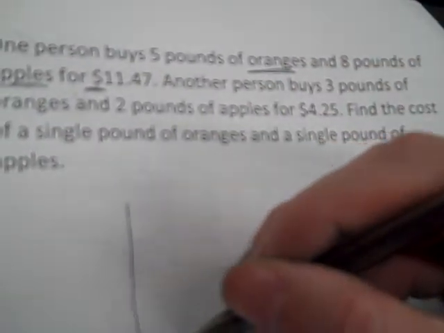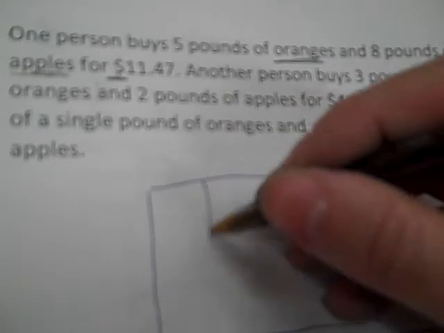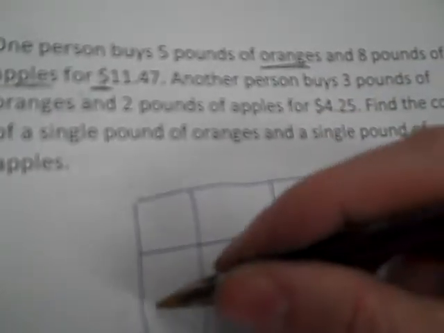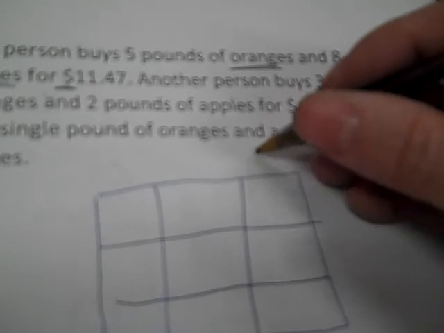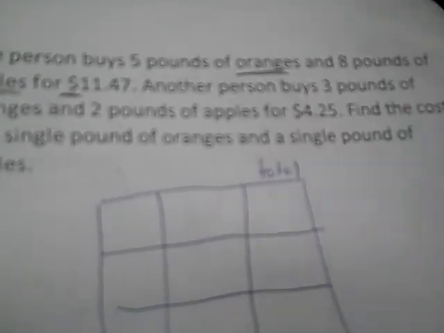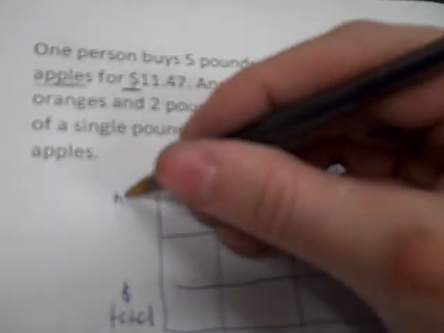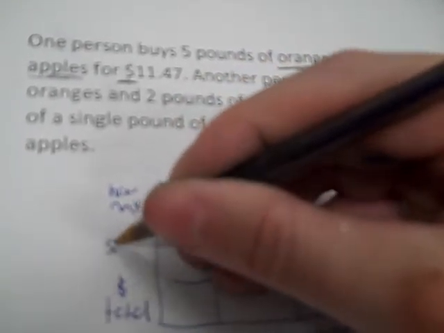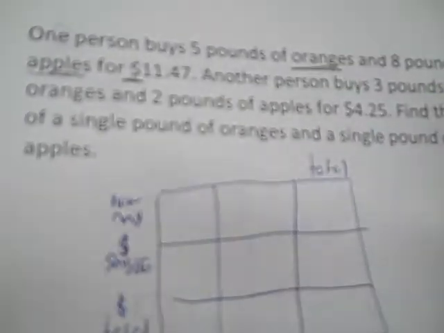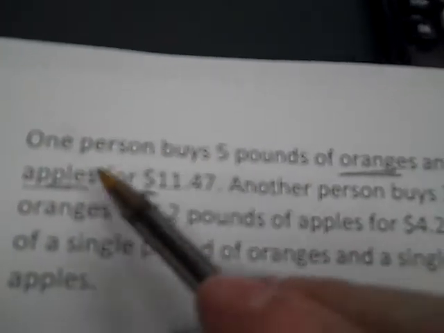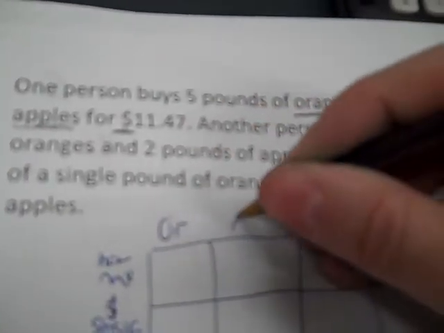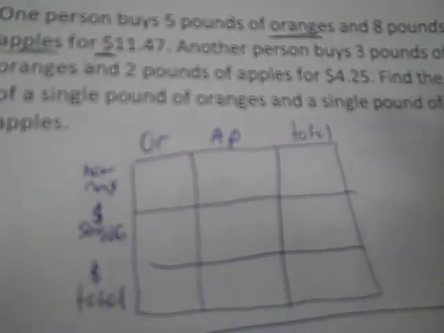So the cost of apples, cost of oranges. Okay. Make that line so I have room. And then it's 3 units involved in the problem. Okay. So total. And that's a money total. And then how many? And single. Okay, so I've got oranges and apples, so OR and AP. You can put O and A too, it doesn't really matter.